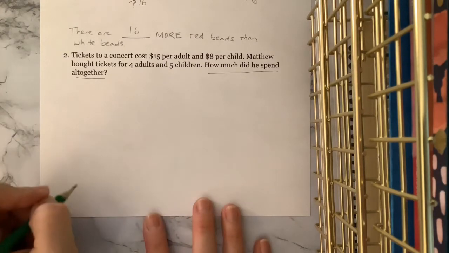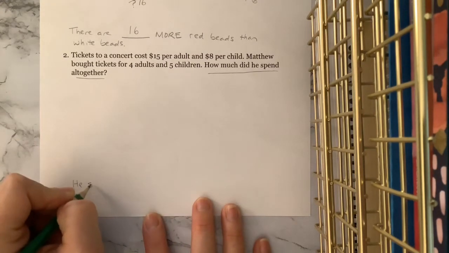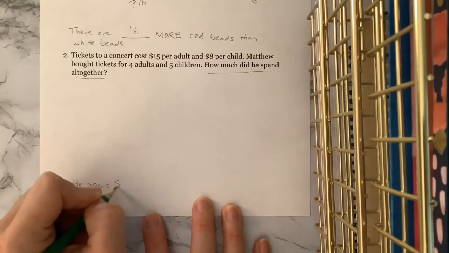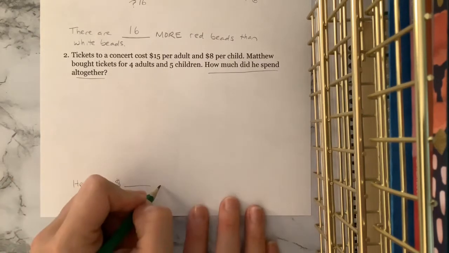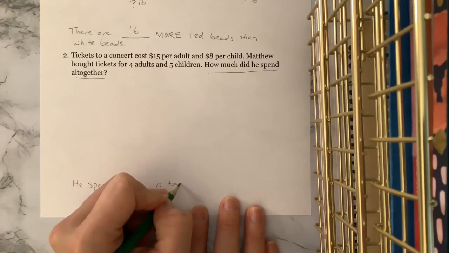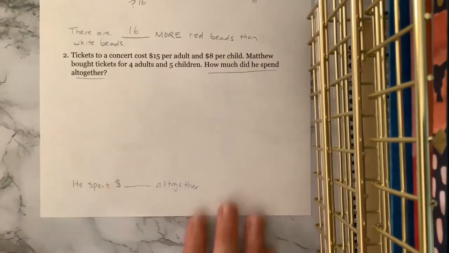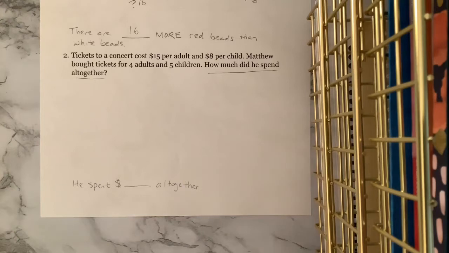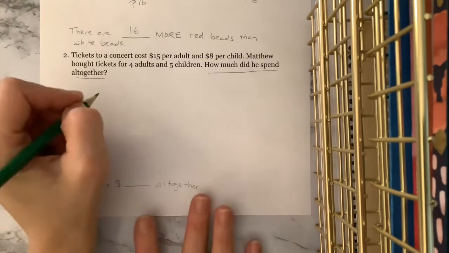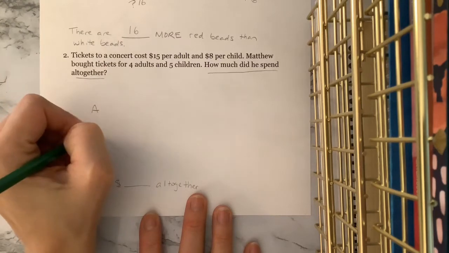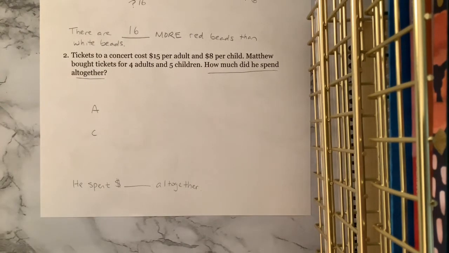Then we write our answer statement. He spent blank dollars all together. Then we ask ourselves, who or what is this problem about? This is a problem about tickets, but we're also talking about adult tickets and children's tickets.